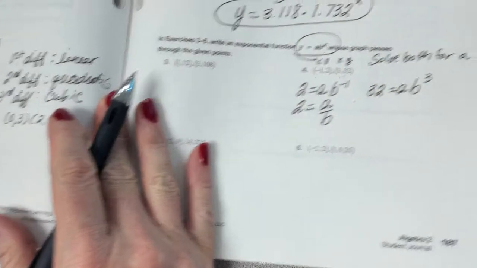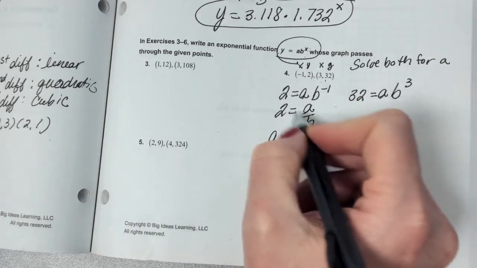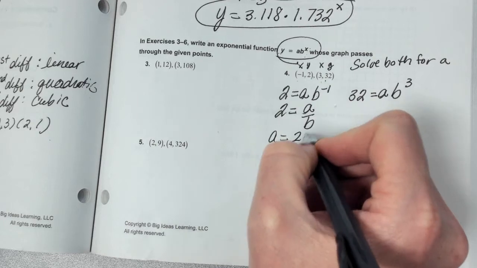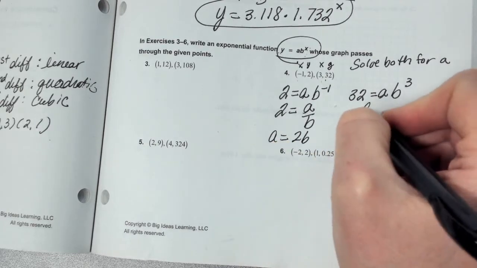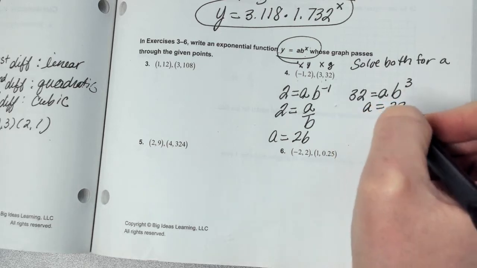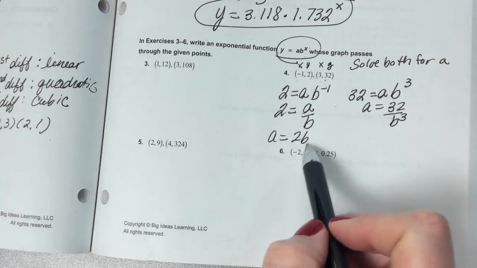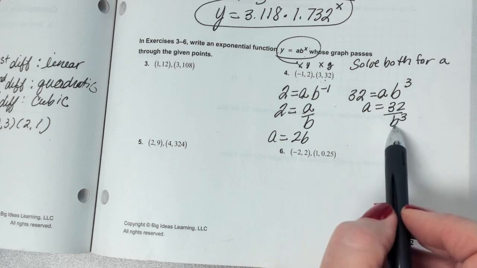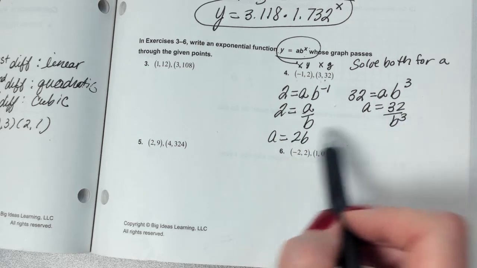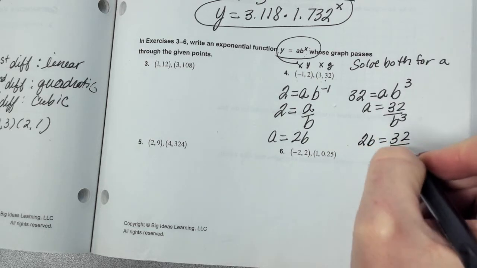What do I get if I solve this one for a? A equals 2b, right? What does a equal over here? 32 over b cubed. You guys see that? Understand why? So if I have a equals 2b and a equals 32 over b cubed, now I can set those two equal. So I say 2b has to equal 32 over b cubed.